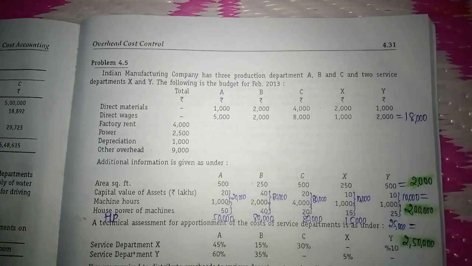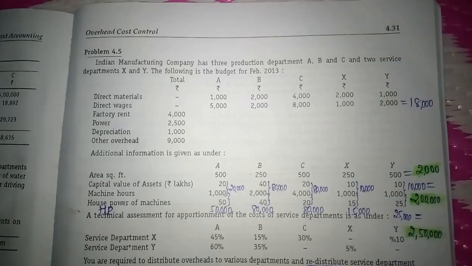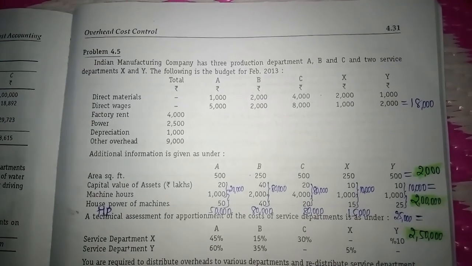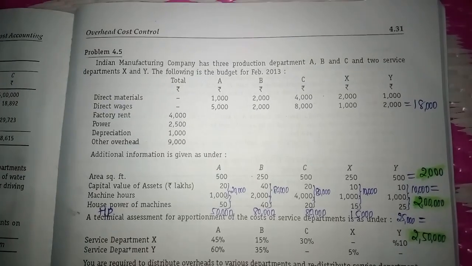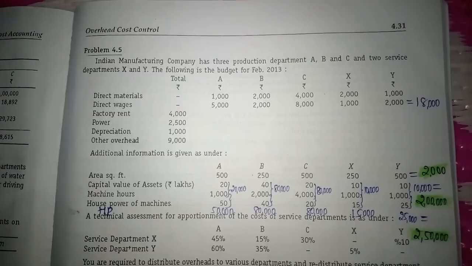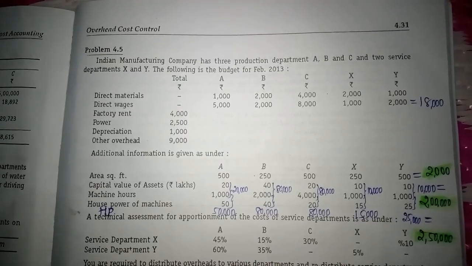Hello students, today let us understand how to prepare the primary overhead distribution summary and secondary overhead distribution summary under the repeated distribution method, which is also known as the step ladder method and continuous distribution method.